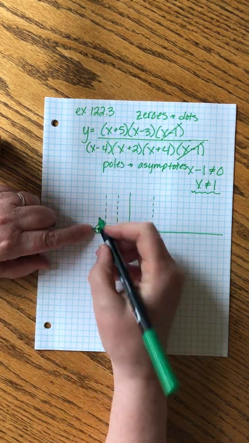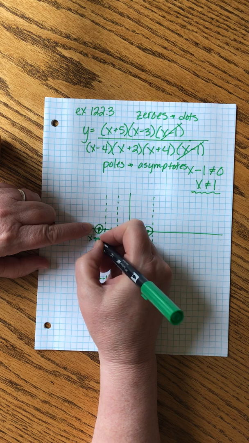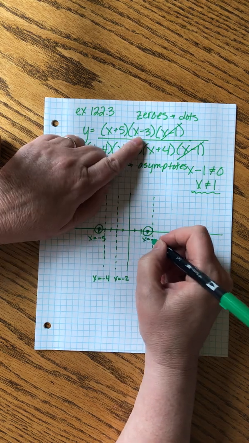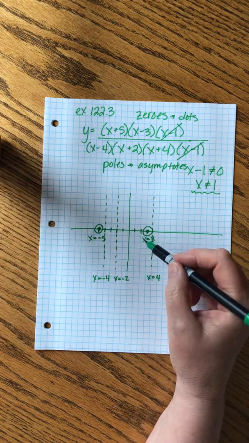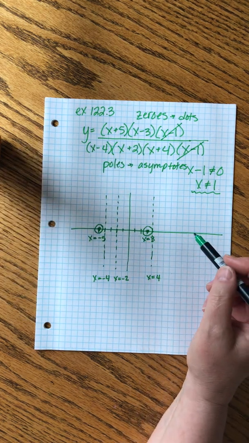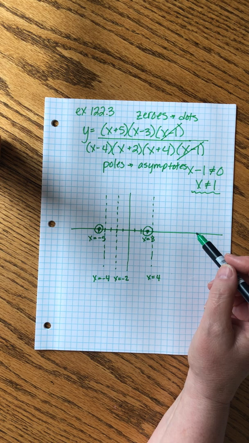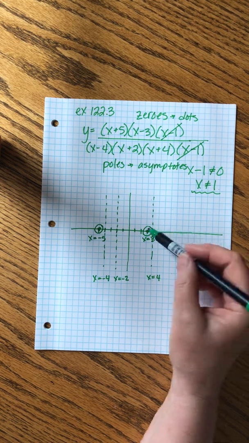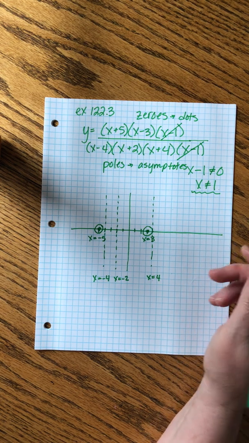This is x equals minus 5, and this is x equals positive 3. Those are our two zeros. So we first worry about setting the way the curve looks here.